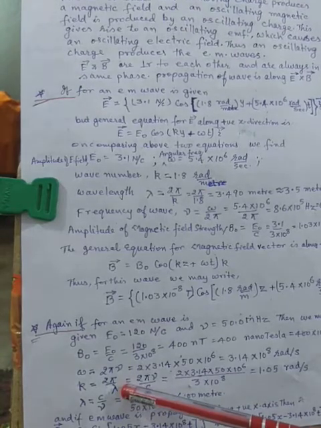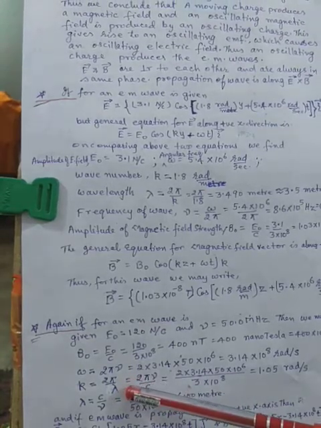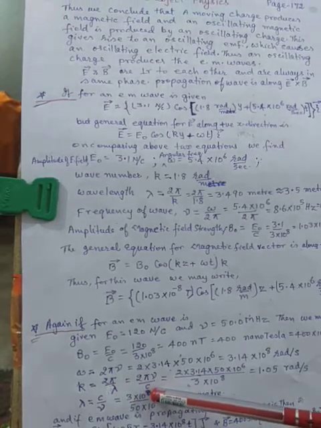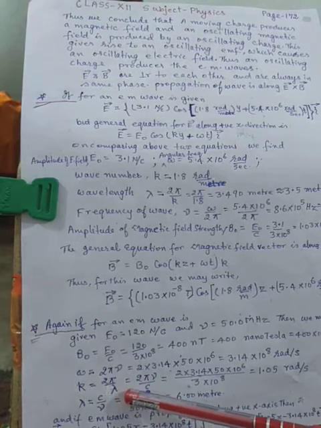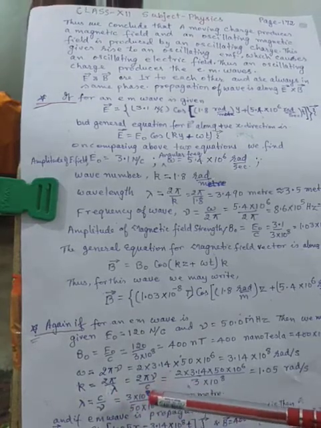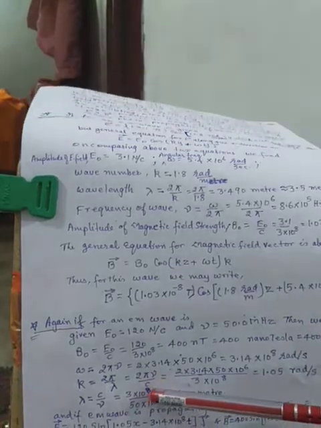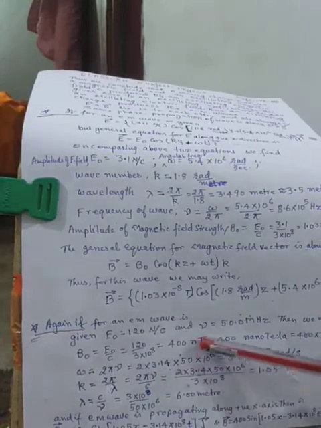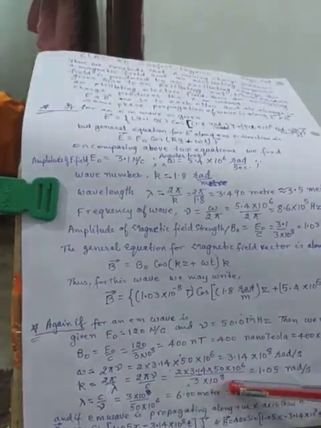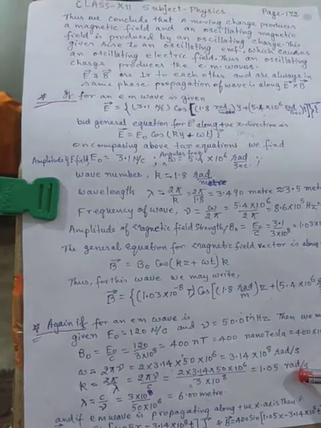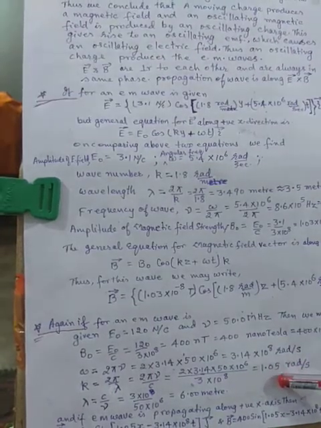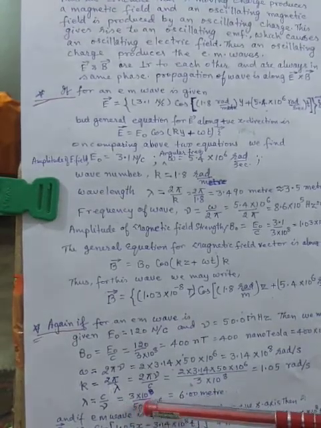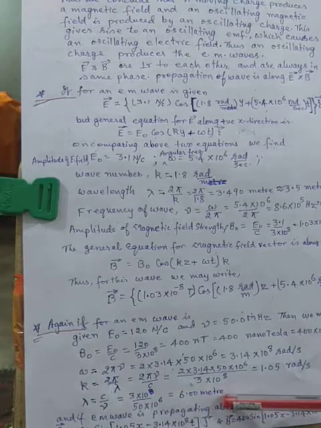Finally, in the same fashion we calculate the wave number, and that is 2 pi nu by c, because we can convert lambda in terms of c and nu. You know c is equal to nu lambda, and therefore we get this value. We already know the value of nu given to us, and the value of c is known to us, so we can find the wave number value 1.05 radian per meter, and wavelength will be c by nu. So we can find the wavelength, that is 6 meters.